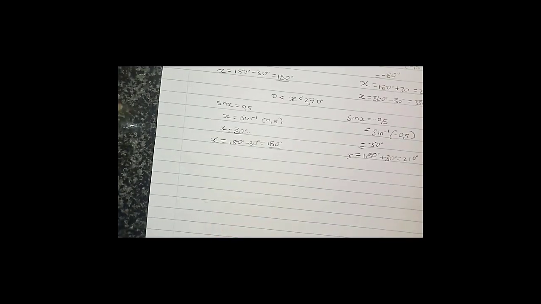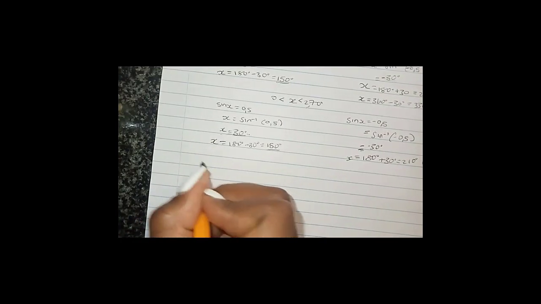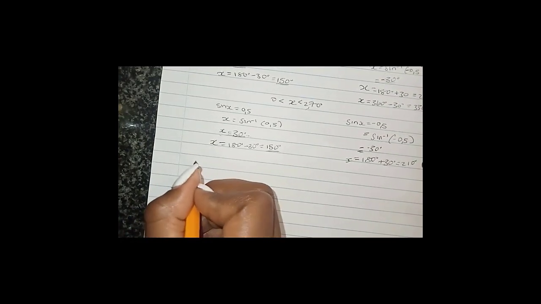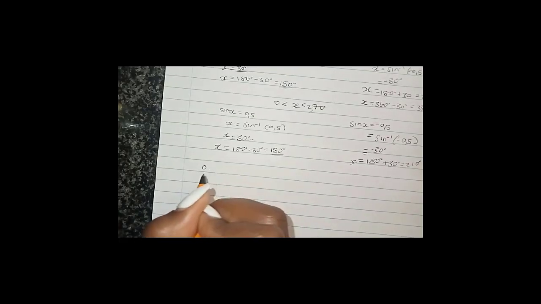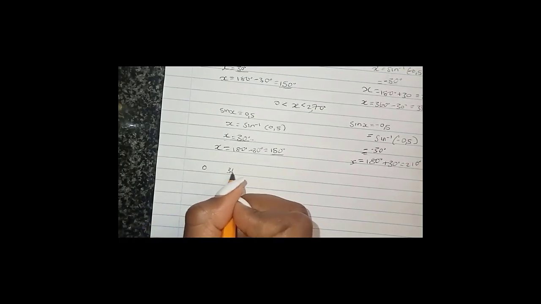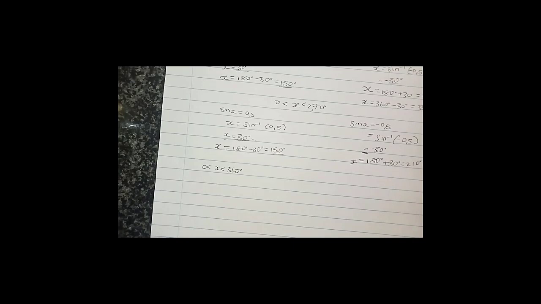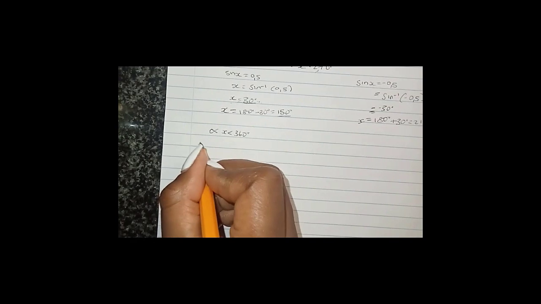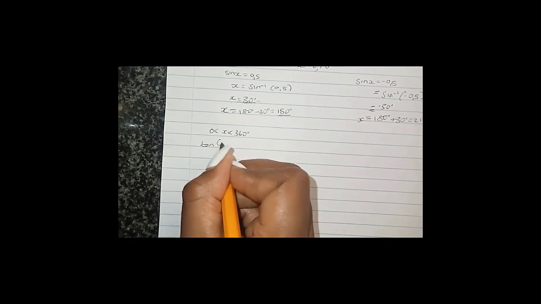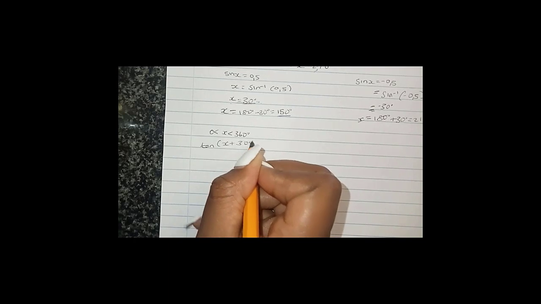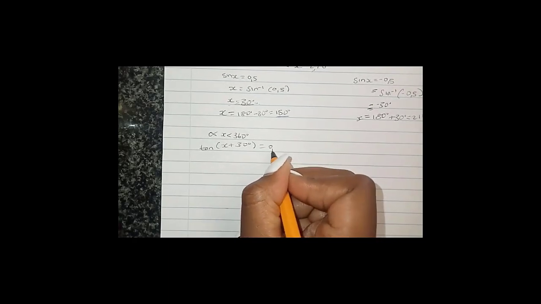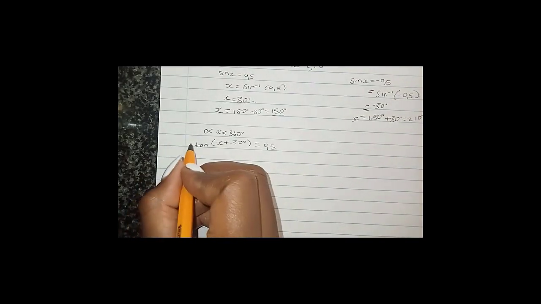So let's go to where we are given something like, they say our restriction is 0 and 360 degrees. So x is between 0 and 360. So what we are going to do, 5 tan of x plus 30 degrees is equal to 0.5.